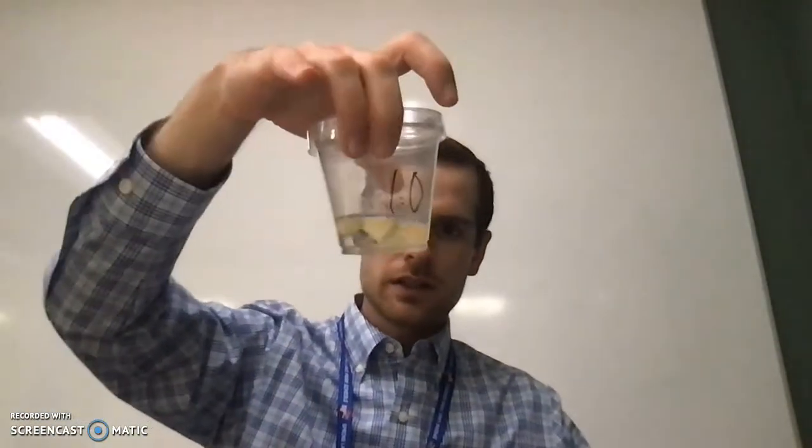And the final one, the 1 molar solution, weighed 3.8 grams. Okay. If you ever need to pause the video, just pause the video to get those numbers again.